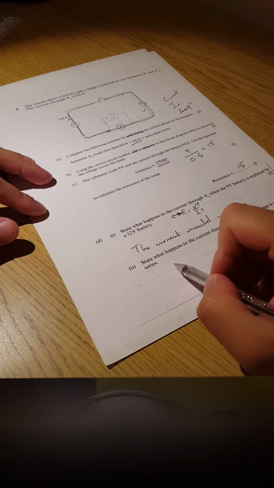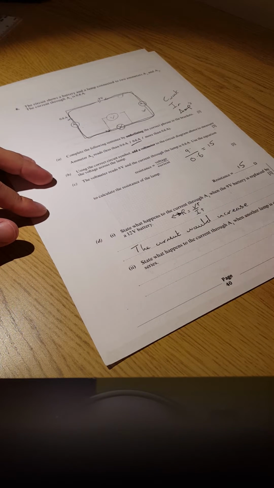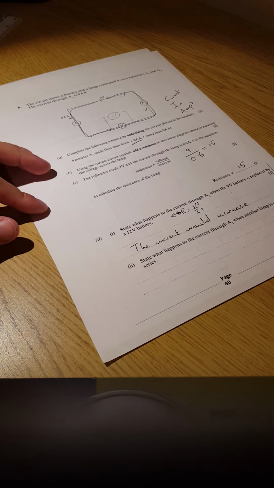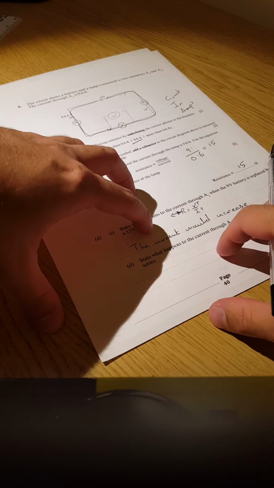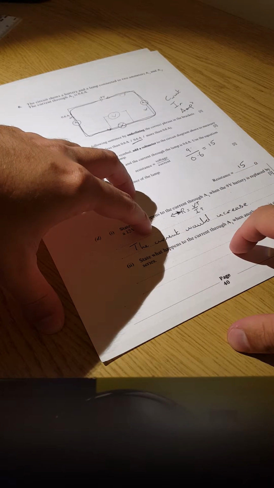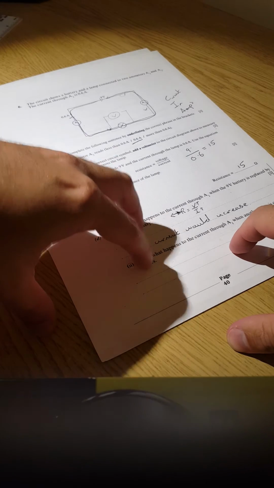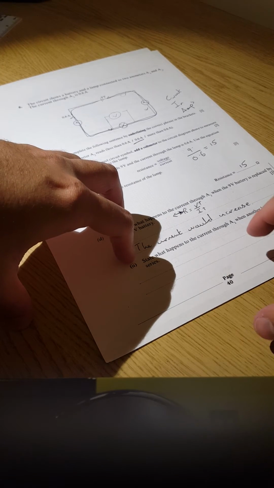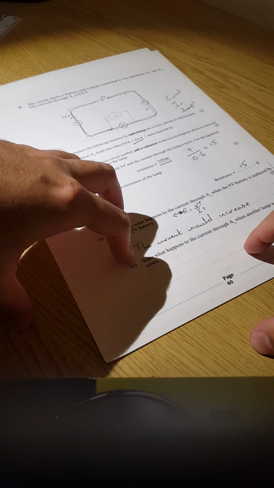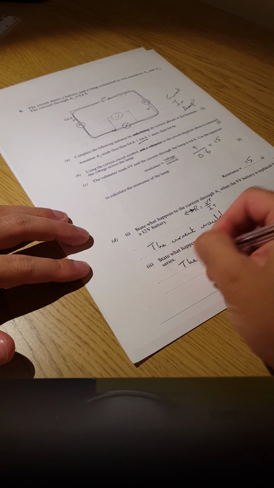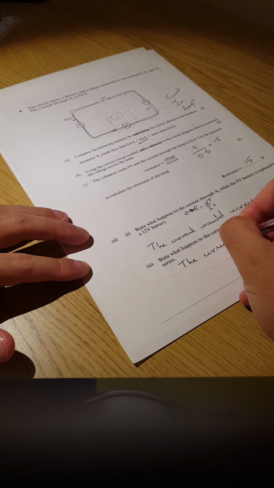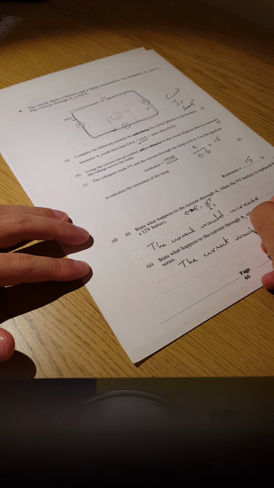Now, state what happens to the current through A1 when another lamp is connected in series. So this time we're doing the opposite. We've got one lamp and another lamp. If you can imagine, when you add in a practical, you add another lamp in series, they get dimmer, don't they? That's because the current gets smaller. So the current would decrease.